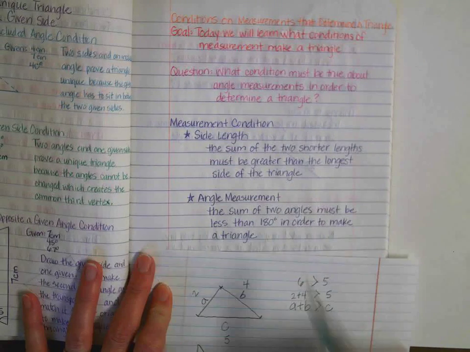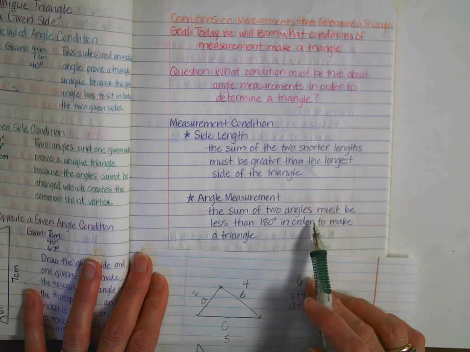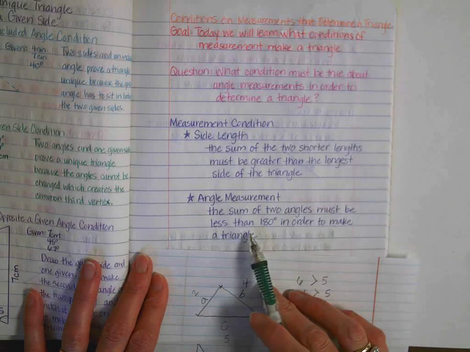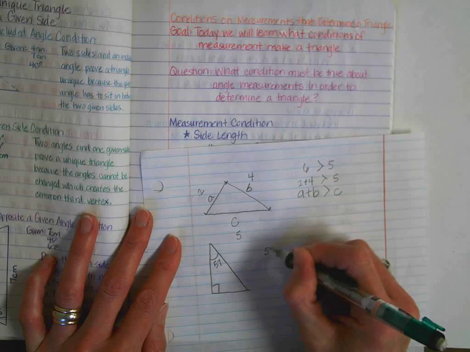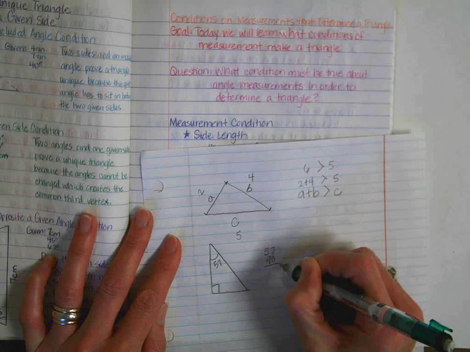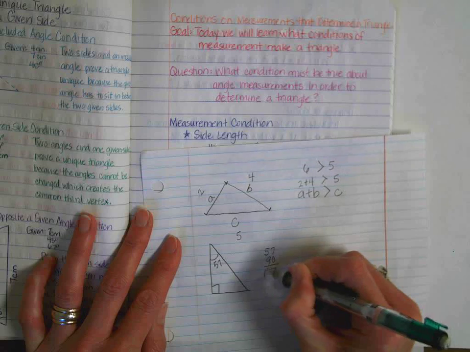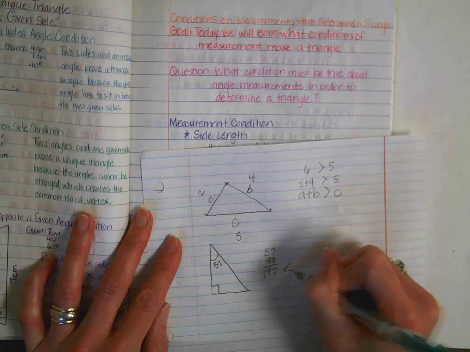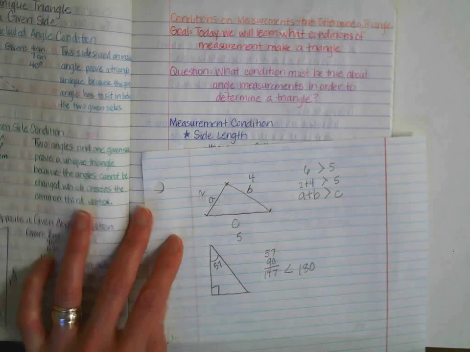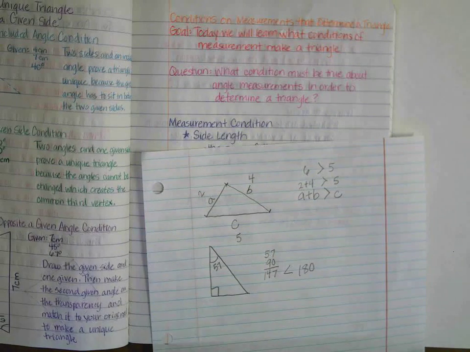So what this is telling us is that the sum of two angles must be less than 180. If I take 57 and 90 and add them together, I get 147. Is 147 less than 180? And the answer is yes.